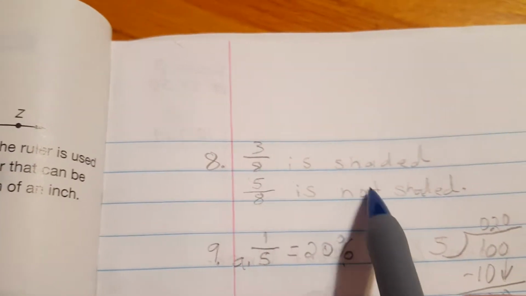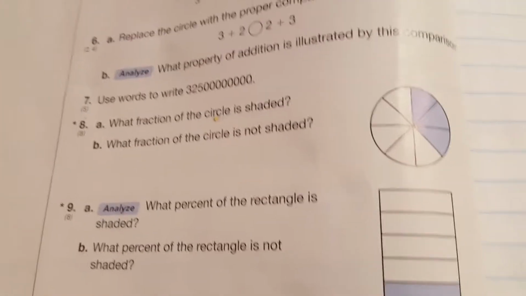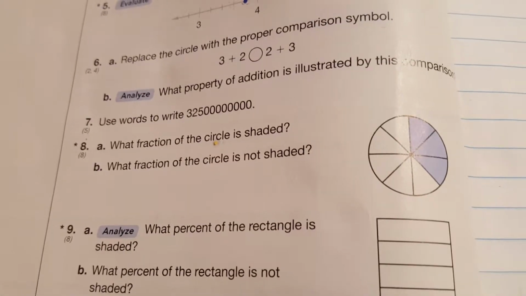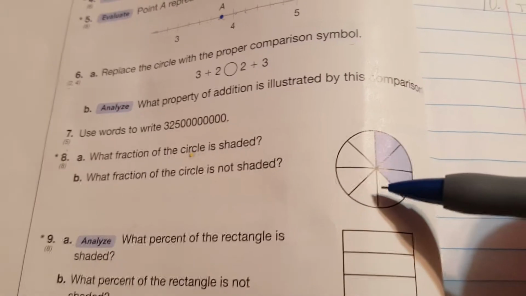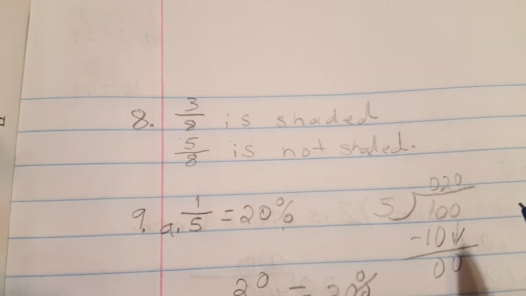3/8 is shaded. And then number 8 again, B. What fraction of the circle is not shaded? And then I count what's not shaded, and I write down 5/8 is not shaded.